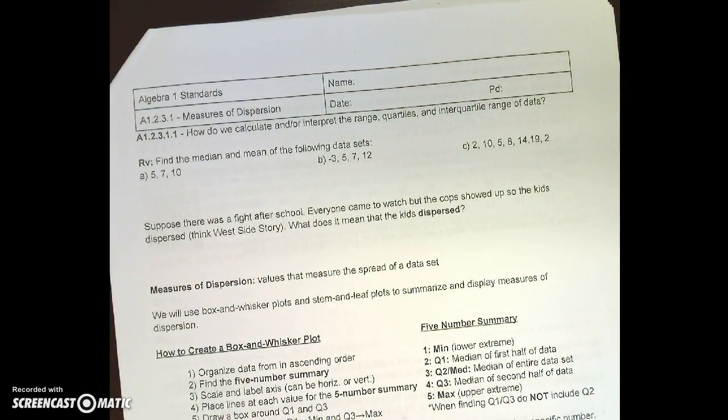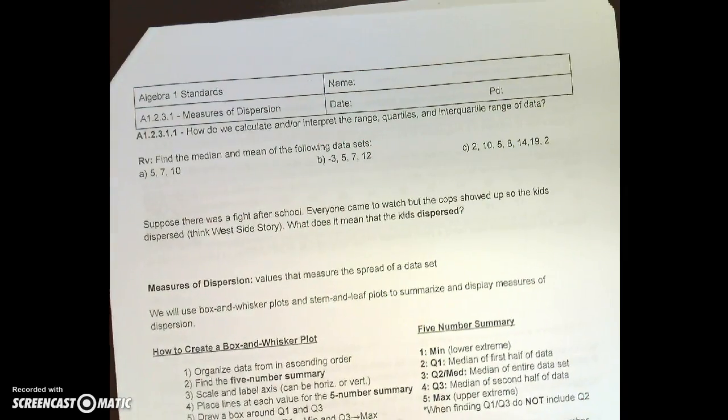So, today we are going to begin our little statistics section. The next 3 days: measures of dispersion, use data to problem solve, and then probability, and then we're going to have our final test this Friday. So let's just jump right in here.